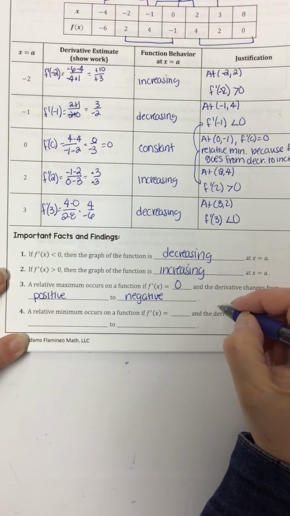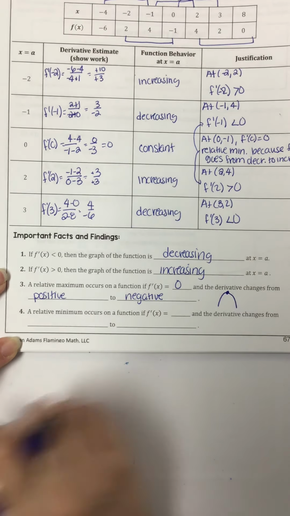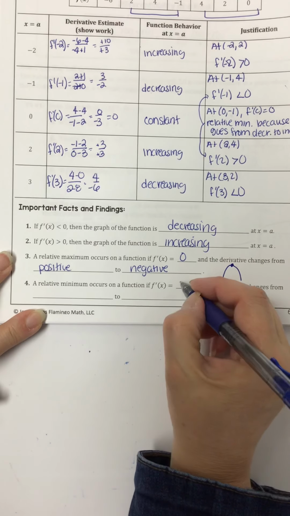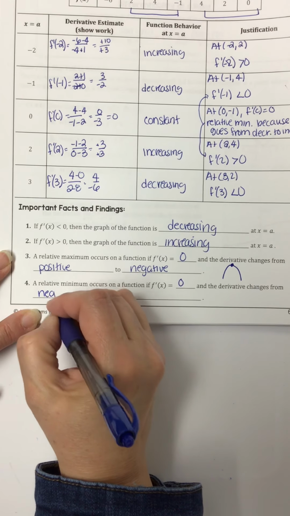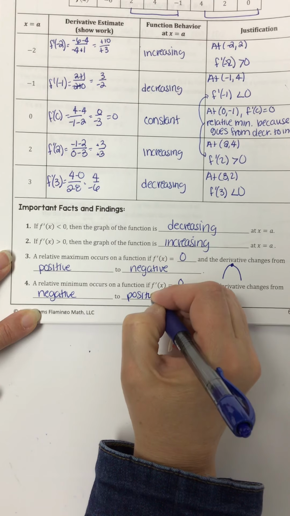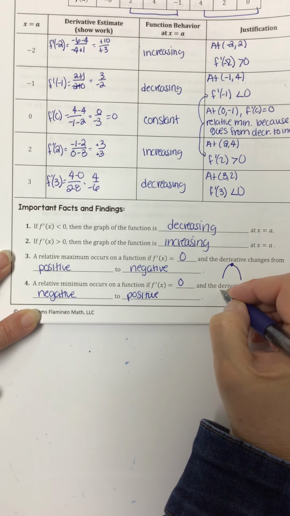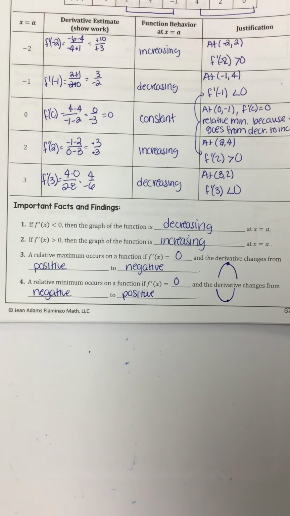So a maximum here, it changes from positive to negative. Your maximum would occur, yes? And same thing here, except for the minimum is going to occur when it goes from negative to positive. So here it goes from negative to positive. That's when you're going to have that minimum. Questions? All right.